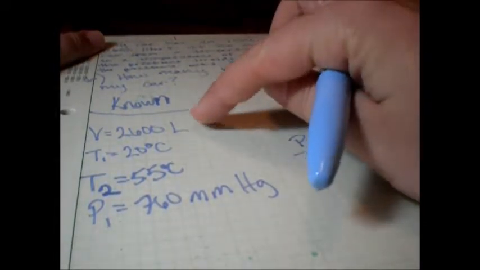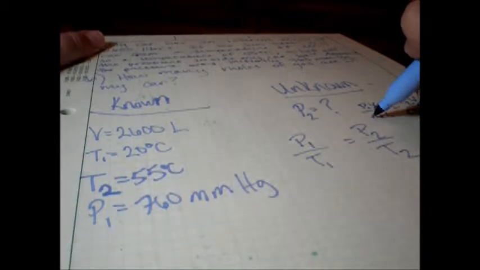And we could cancel out the stuff that's constant. We have only one volume of our car. The volume of our car is not going to change, so these are constant. We don't know anything about moles of gas, but we know that's not going to change because nothing's coming in or out of the car, so those are constant. And we would end up with Gay-Lussac's law, which is what we're going to use.